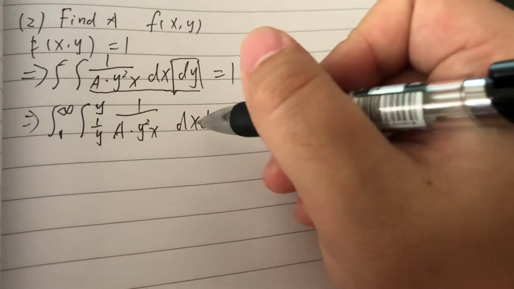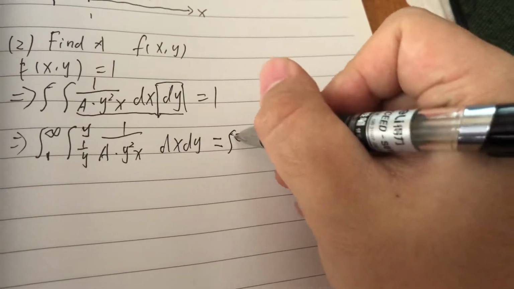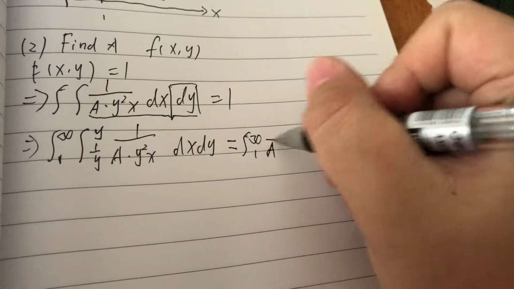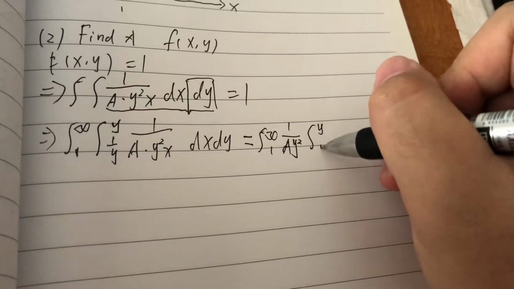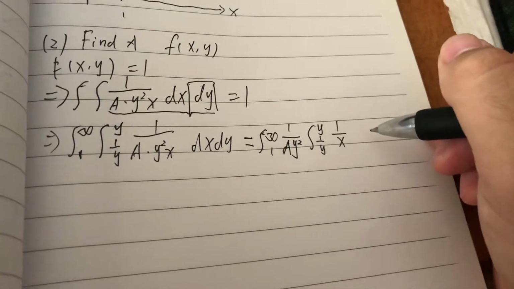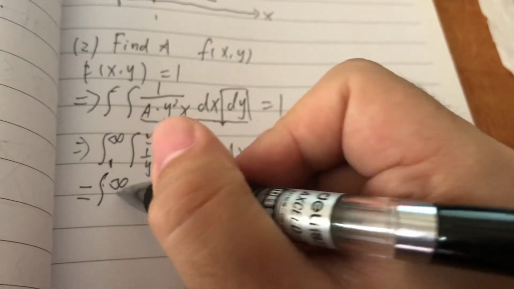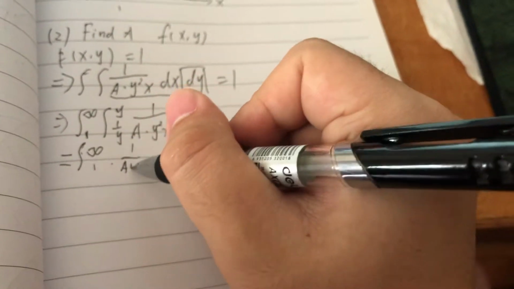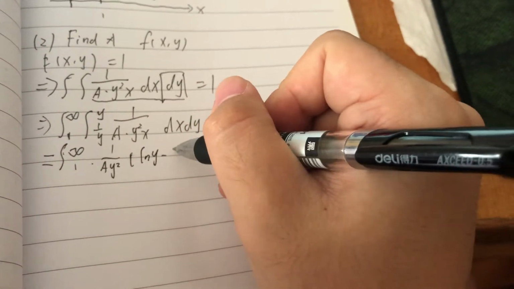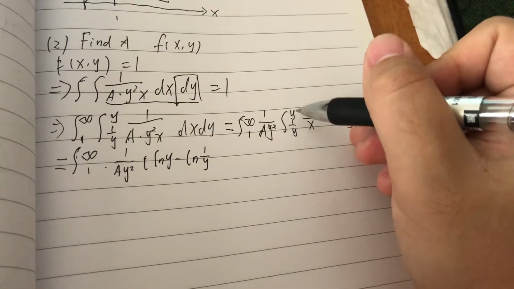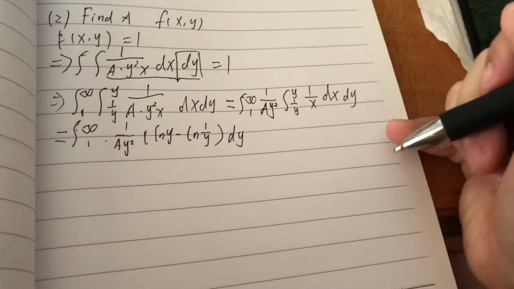Because this is the integral with respect to x, we can move 1 over a times y squared to here, and we just get the integral of 1 over x, which gives ln y minus ln 1 over y. We just plug in the range and get this.